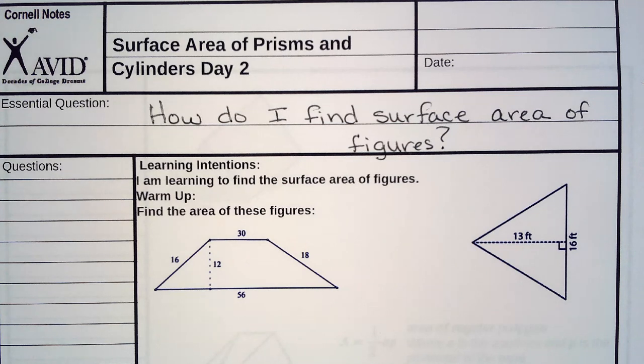Today is day 2 of surface area of prisms and cylinders. Most of my students were struggling with how to set it up still, so we're going to do a second day of lesson. So, how do I find surface area of figures is my essential question. I'm learning to find surface area of figures is my learning intention.